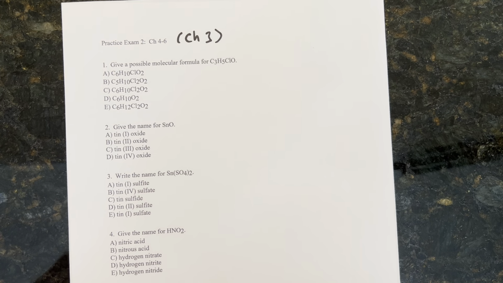So for example, if I multiply all these subscripts by 1, I'd get C3H5ClO, the same thing, right? If I multiplied them by 2, I'd get C6H10Cl2O2. Or if I multiplied them by 3, I'd get C9H15Cl3O3.